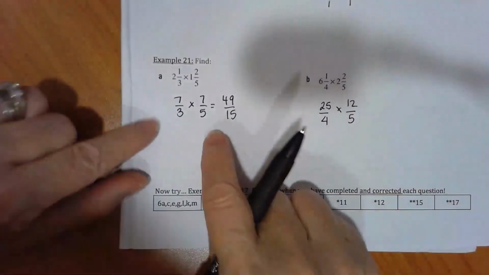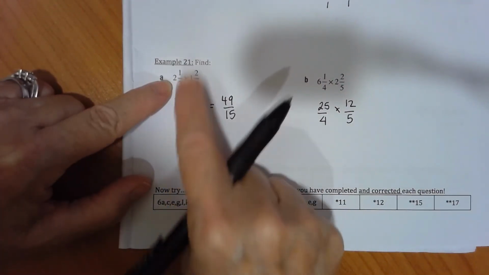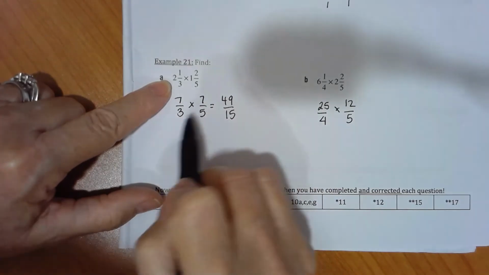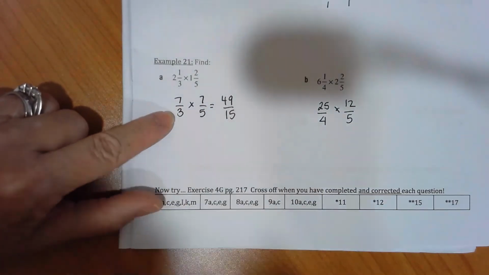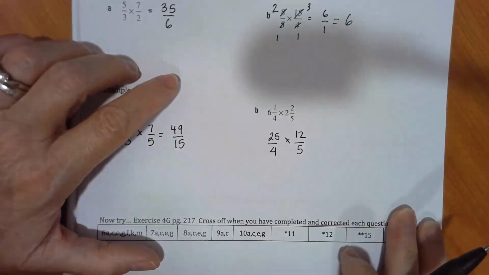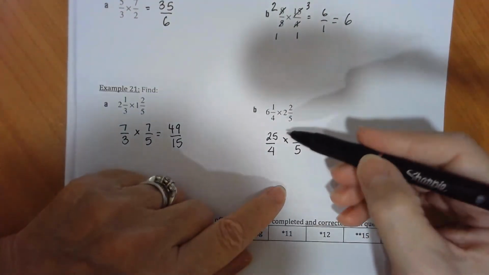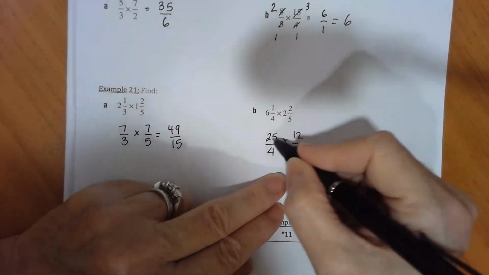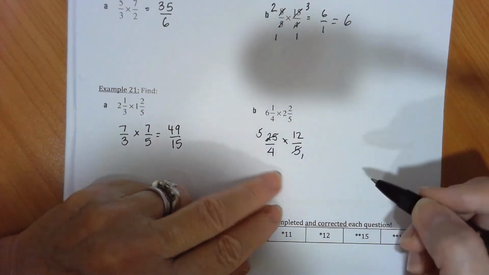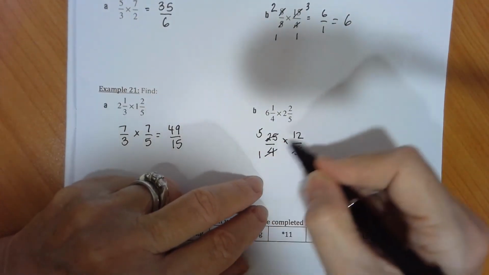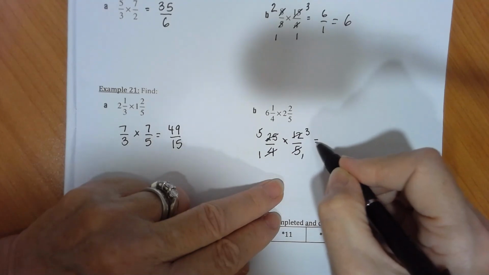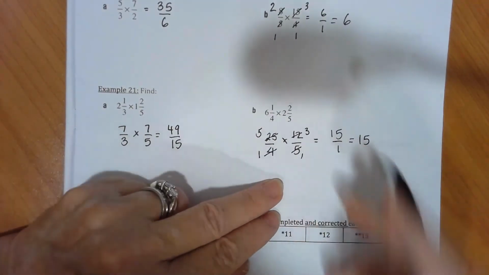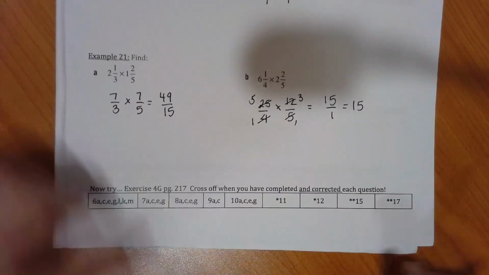I just want to show you this one. This one I changed into improper. I can't cancel these 7s because they're not top to bottom. They're both on the top. So I just have to go across the top, across the bottom. This one I changed to mixed numbers, and I can see from top to bottom I can do some simplifying. I know that 5 goes into 5 once, and 5 goes into 25 5 times, and I know 4 goes into 4 once, and 4 goes into 12 3 times. And then I can do 15 times 3 over 1, which is just 15. Okay, this simplifying is kind of new to you, but I think you should give it a go. Okay, there are your problems.